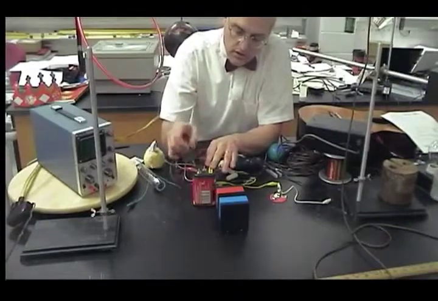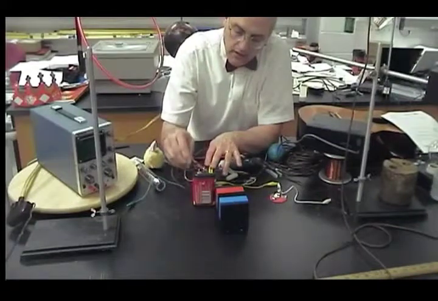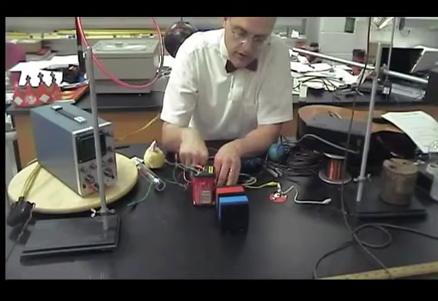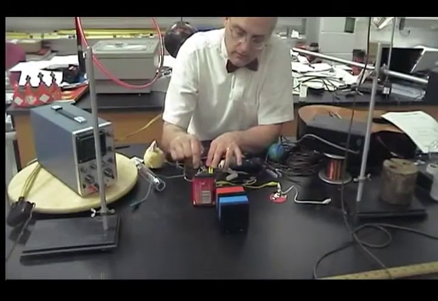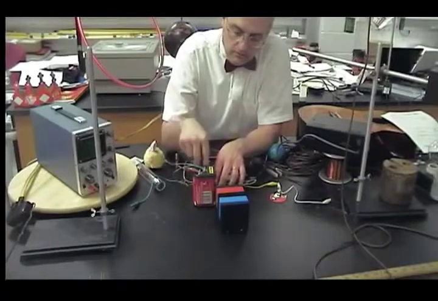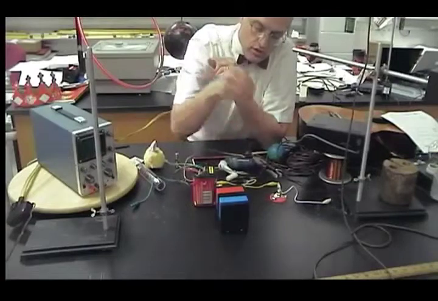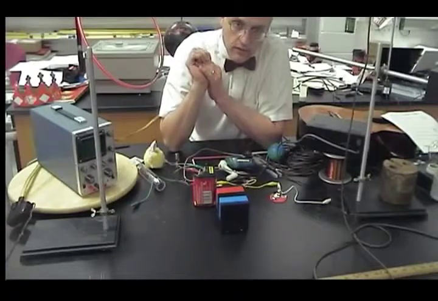If I switch the polarity here, you'll notice that the wire is pulled down. Put it the other way, the wire pops out. So a moving charge sets up a magnetic field.